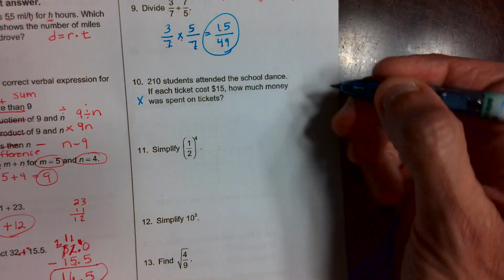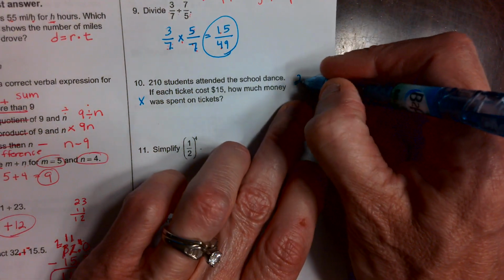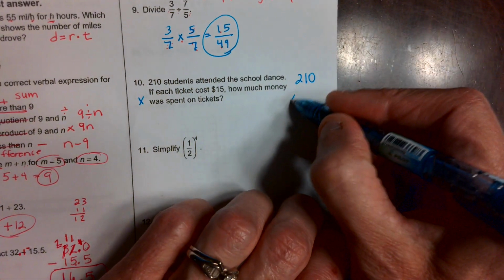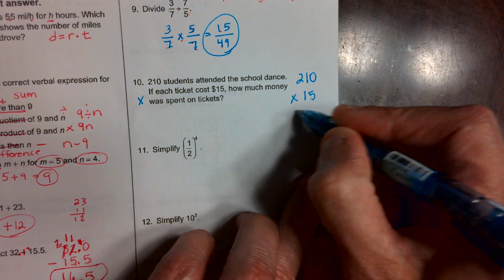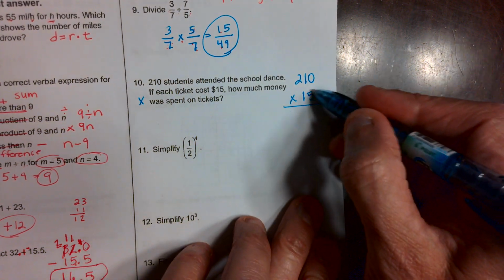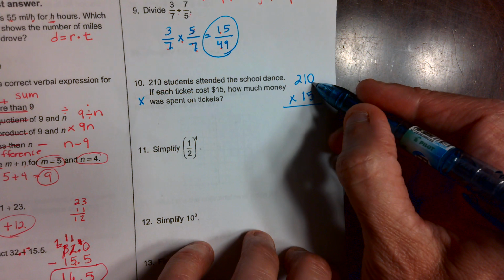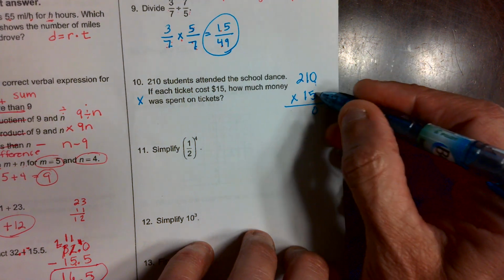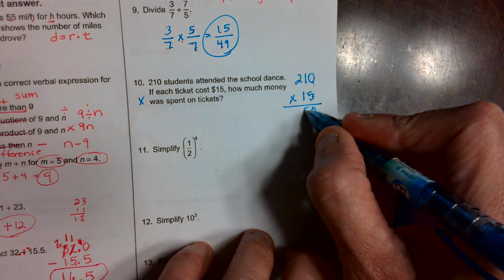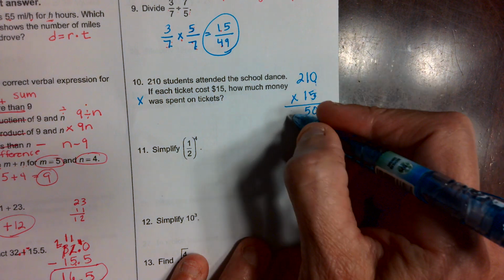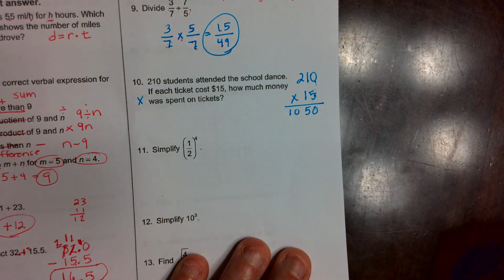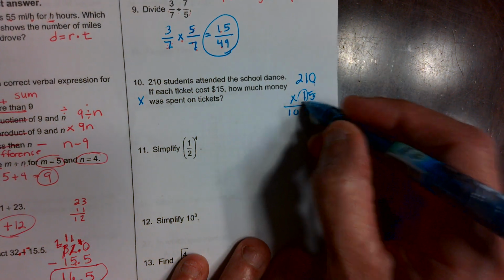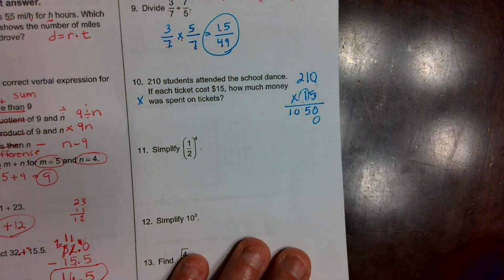So I'm going to go over here and do my multiplication. 210 times 15. Remember, you start with this one first. 5 times 0 is 0. 5 times 1 is 5. 5 times 2 is 10. Go to the next row because I'm now going to look at this. So I got to fill this with a 0.